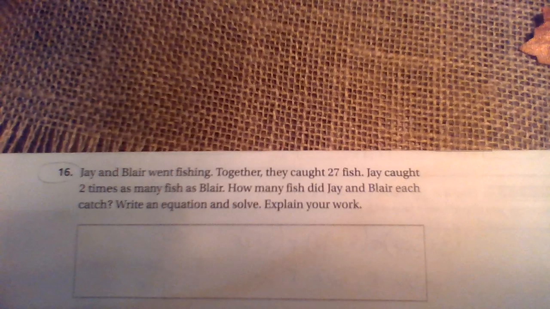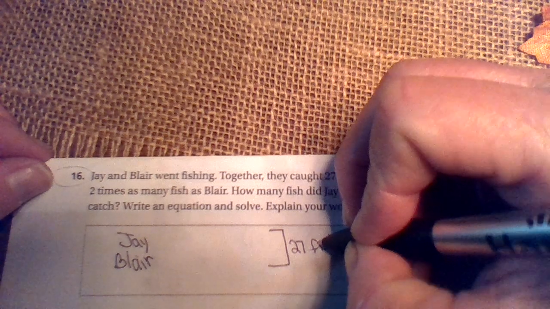The next problem has to do with a comparison using multiplication. We are comparing 2 people and how many fish they caught. It says that Jay and Blair went fishing, so that's who we're comparing. We have Jay and we have Blair. So we're comparing these 2 people. And it says together they caught 27 fish. So we're going to make a bracket that shows together they had 27 fish. That's the total amount of fish that they caught.